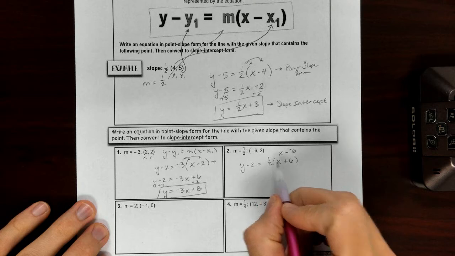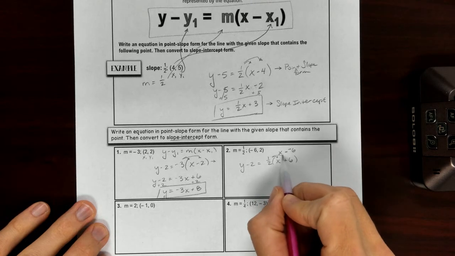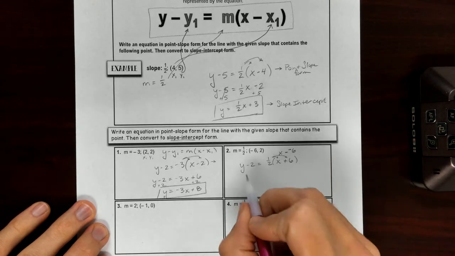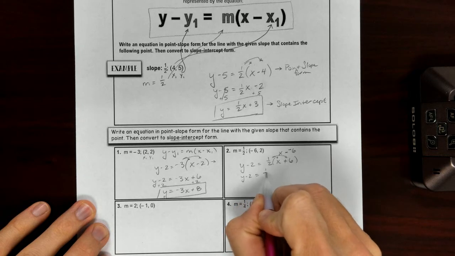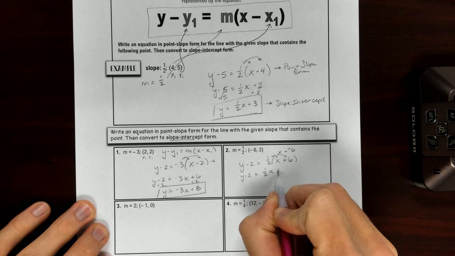Again, to convert to slope-intercept, the first thing you're going to do is distribute. You've got y minus 2 is equal to 1/2 x plus 3.